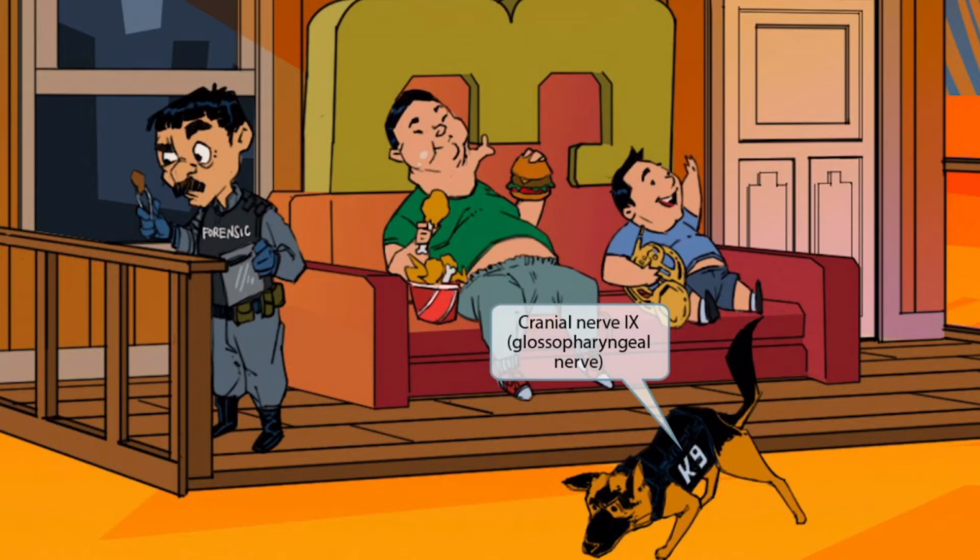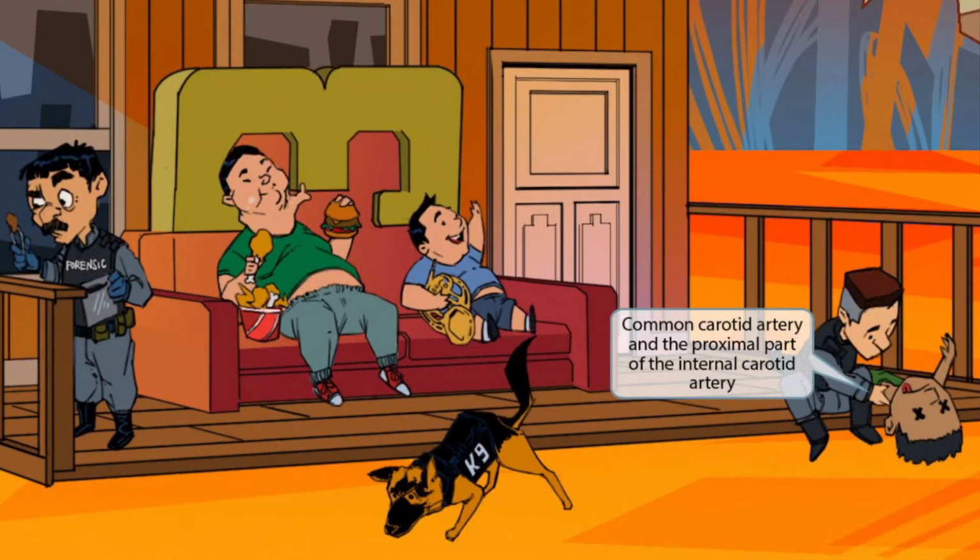All right, if we zoom out a bit more, now we can see why there is an ongoing investigation. Someone died right on the porch. We can see a forensic guy palpating the unfortunate soul's carotid artery to see if he has a pulse, but it appears to be hopeless. This reference to the carotid arteries should help you remember that the third pharyngeal arch gives rise to the common carotid artery and proximal part of the internal carotid artery.